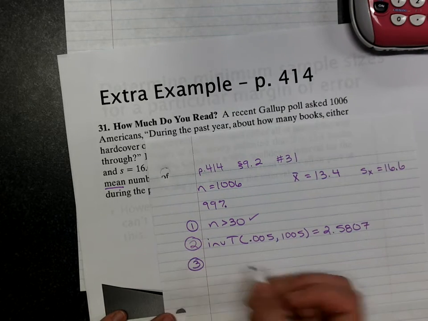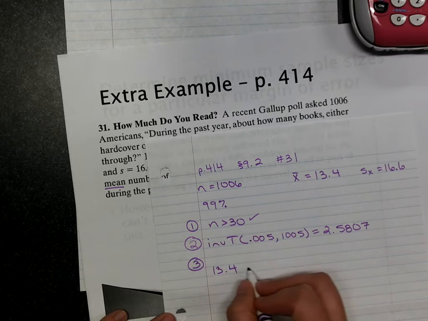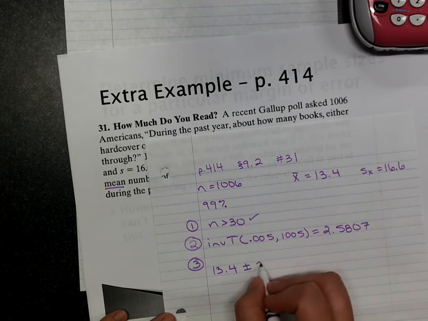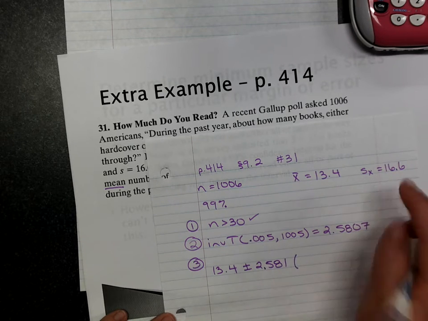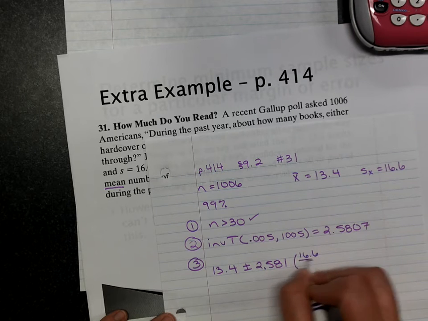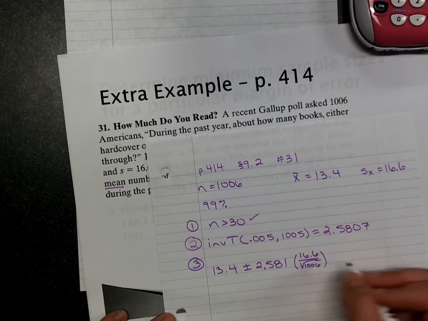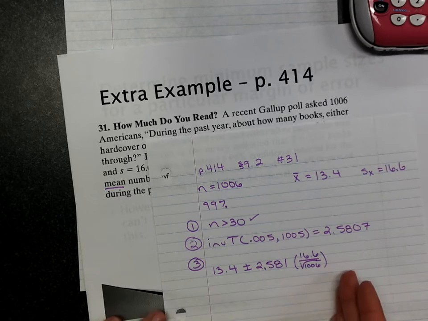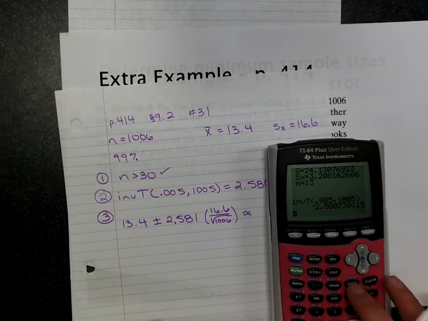And then for step 3, I like to see the setup. We have our x bar, 13.4, plus or minus the critical value. I'm going to round that off to 2.581 times s of x over the square root of the sample size. Now that setup is very important. There are problems that ask you for just the setup. But once you get the setup, you can just use the calculator.